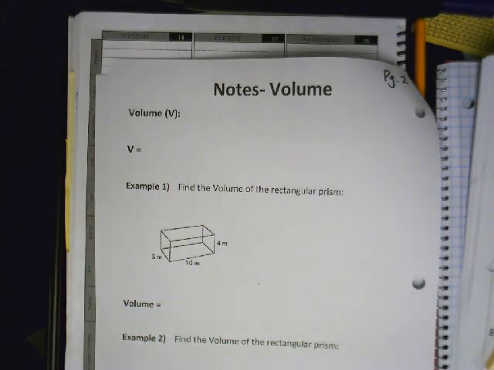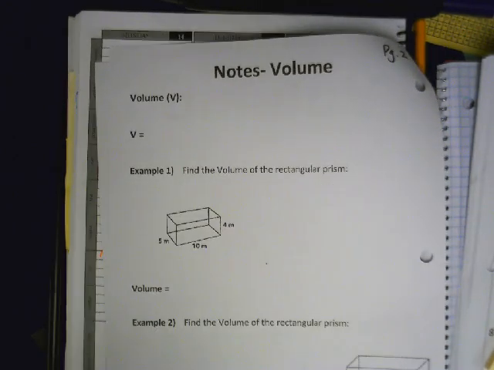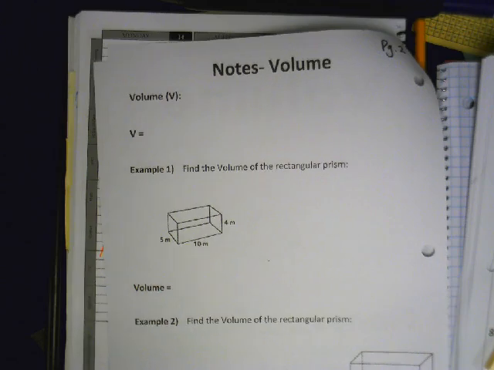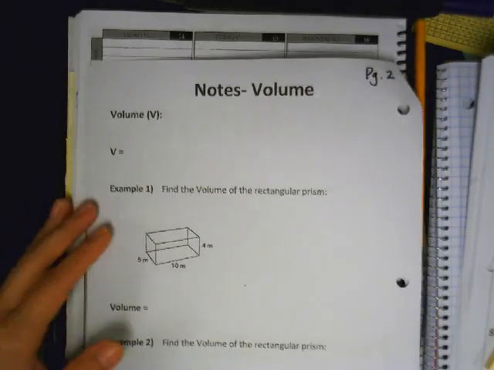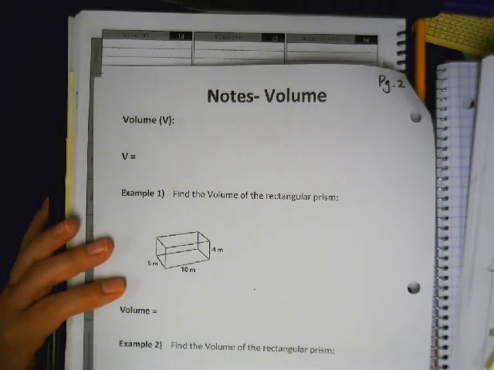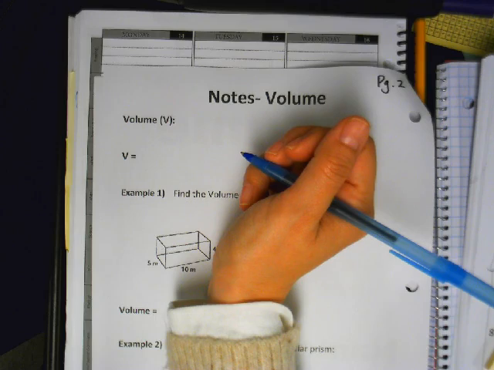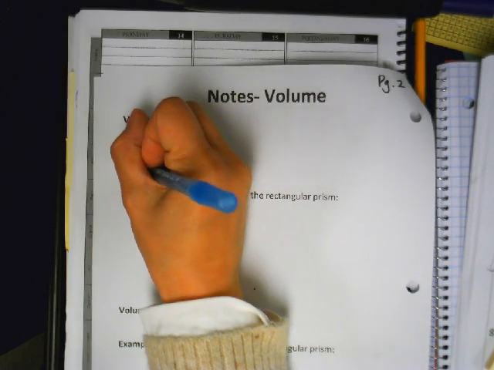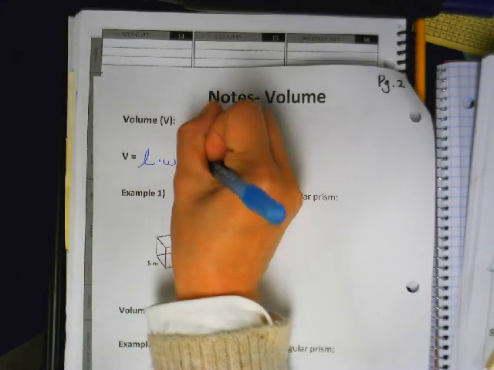Alana. Length times height times width. Yes. Anybody else? Okay. Base times height times width? Length times width times height. Yeah, it's the same thing. Length times width times your height.